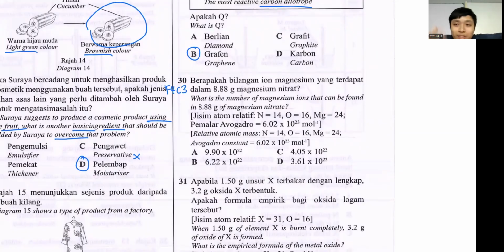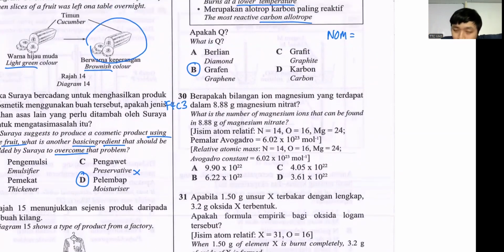Oh, this one you have to do the number of mole question. Obviously, this one you have to apply two formulas for number of mole. Number of mole equals mass over molar mass. Number of mole also equals number of particle over Avogadro constant.